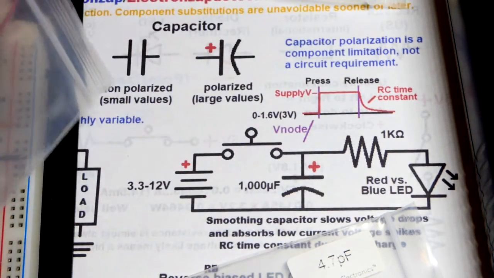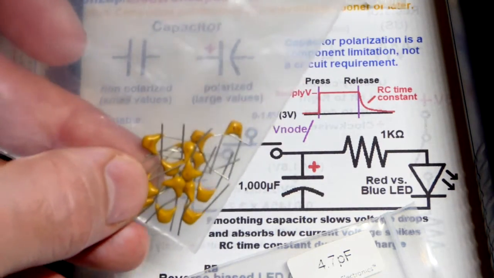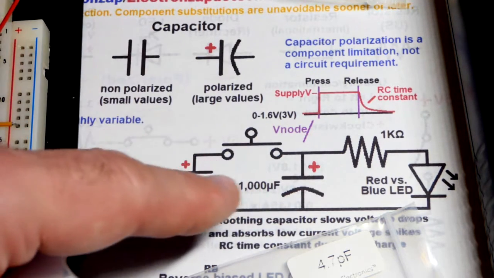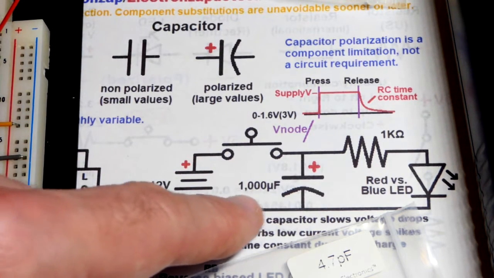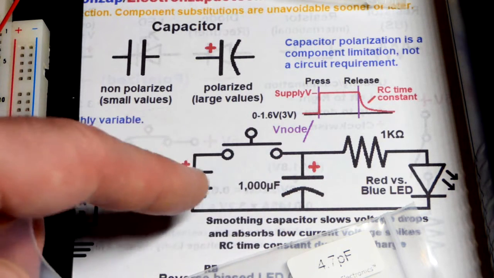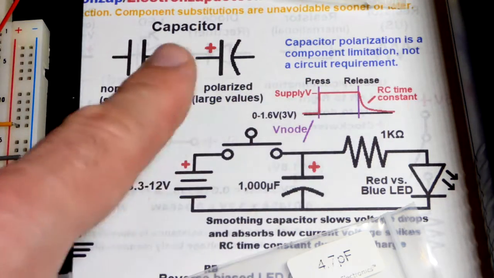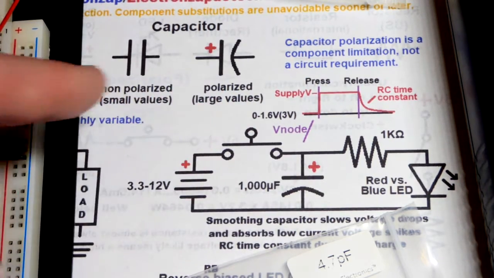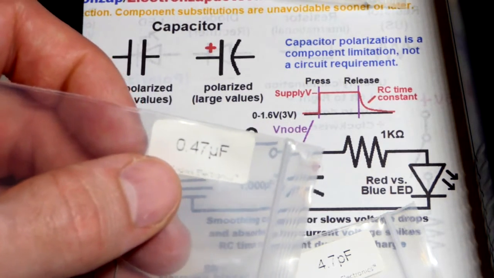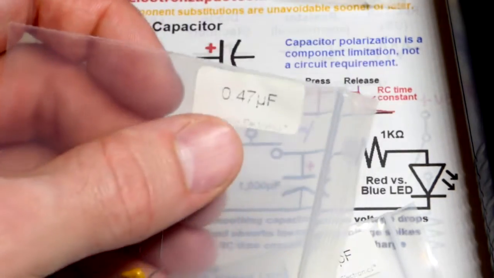So it's mostly the value of capacitance that will determine whether a capacitor is polarized or not. But if you have in some way a 1000 microfarad capacitor that is not polarized, you can still use it in the circuit. So the polarization is a limitation. That's just the way they have to make them, where the larger value ones only accept a charge in one direction. This will take a charge in either direction.